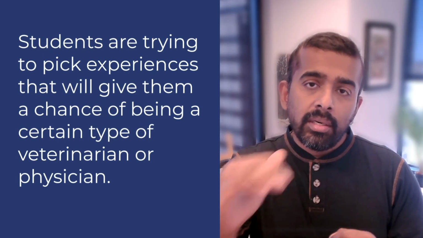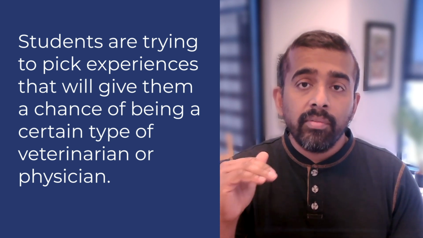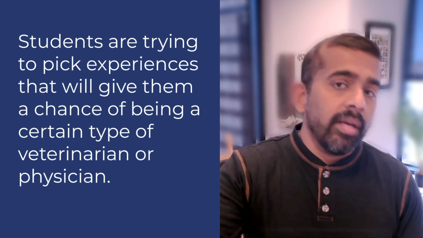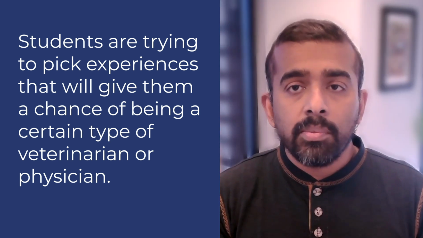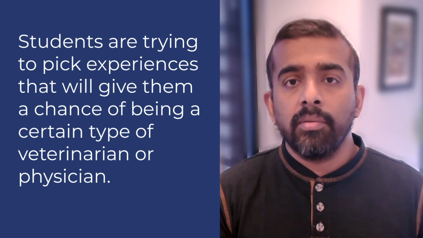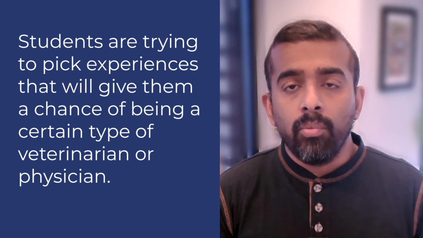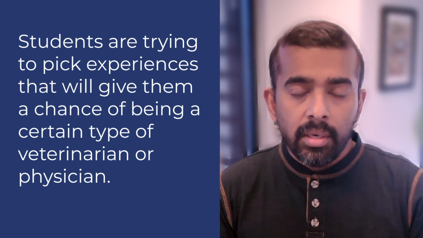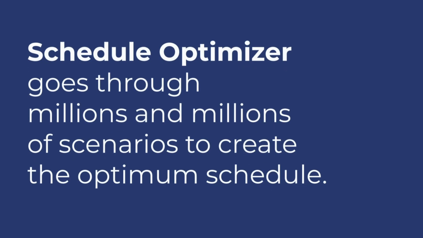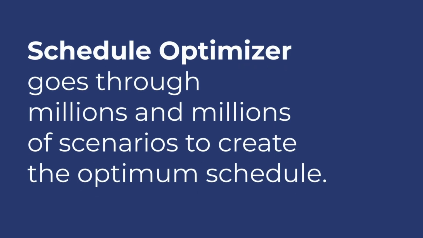They're trying to pick experiences that will give them a chance of being a certain type of veterinarian. If you don't give them that experience, it could hurt the chances of them ending up with the career that they want. Same thing with medical students. And more importantly, the Optimizer goes through millions and millions of scenarios to create the optimum schedule. That's not humanly possible to do. It always finds the most optimum schedule for your school.